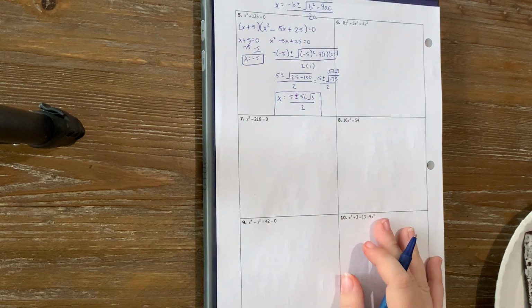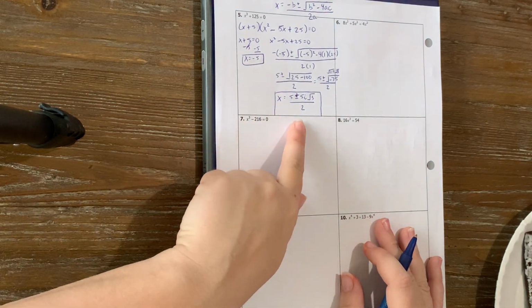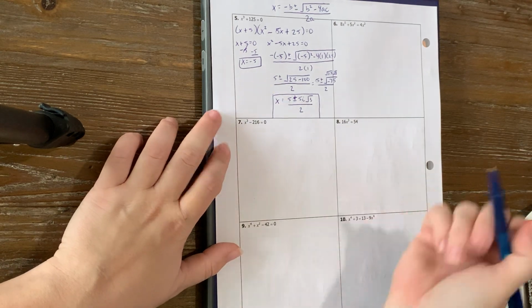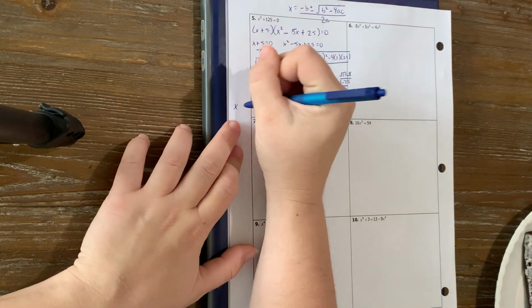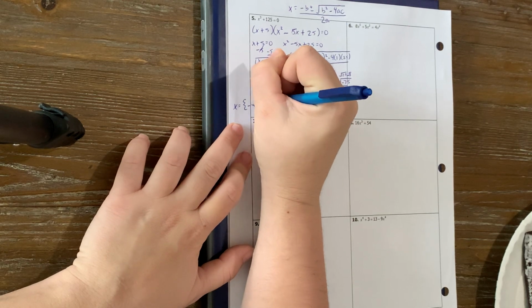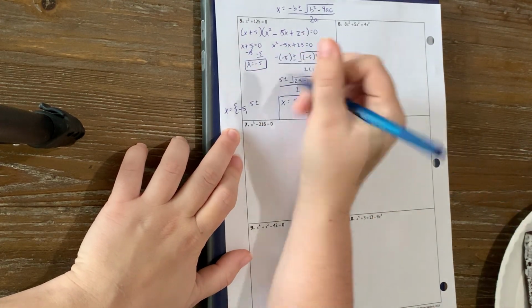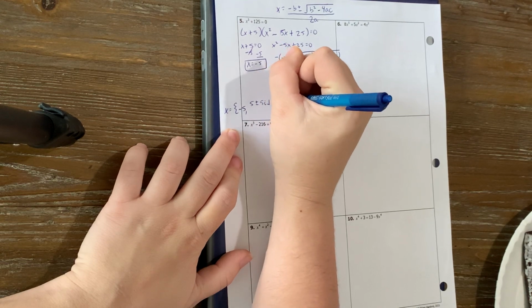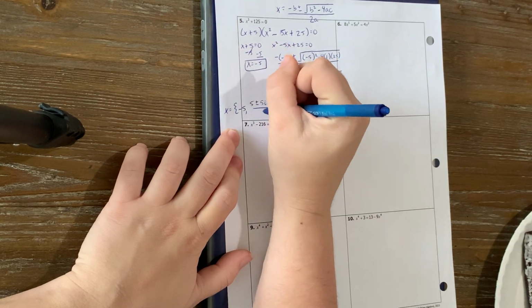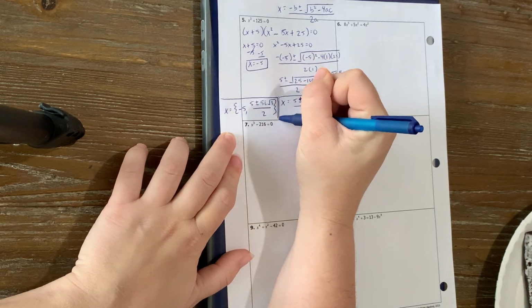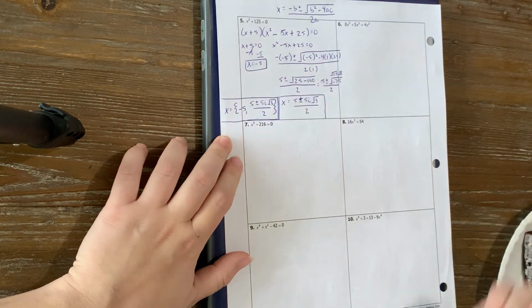So in our solution set, we have -5, and then we have 5 plus or minus 5i square root of 3 over 2. That is our final answer.